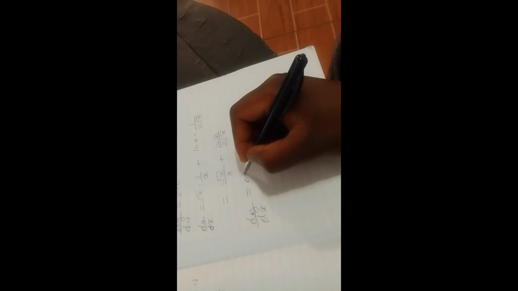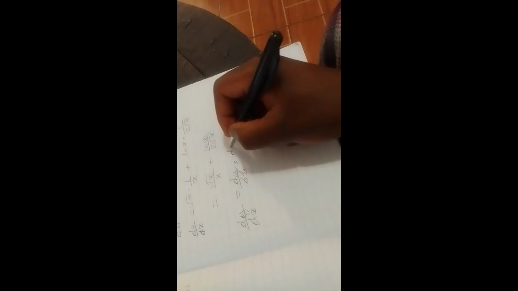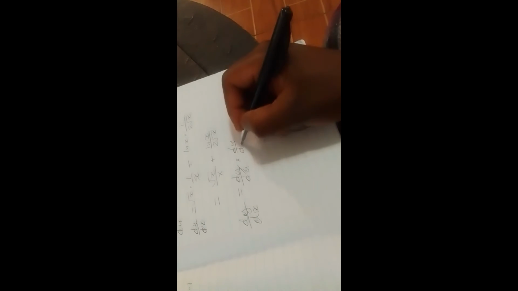Then we have root x over x plus ln x over 2 root x. Now we want dy over dx, which is equal to dy over du times du over dx.